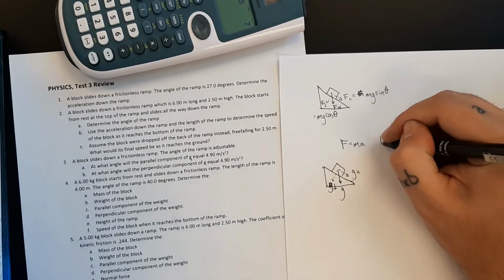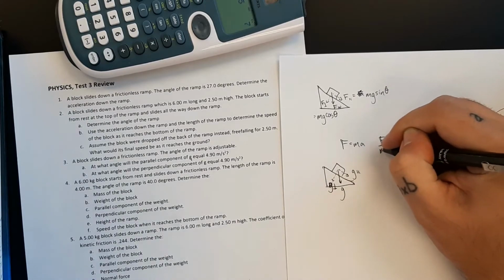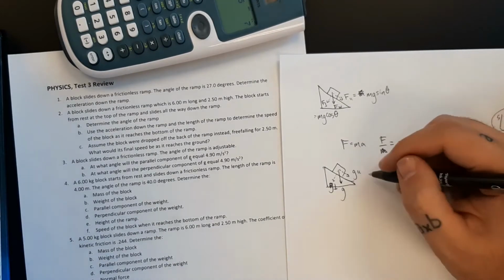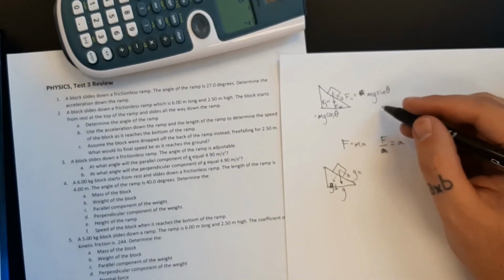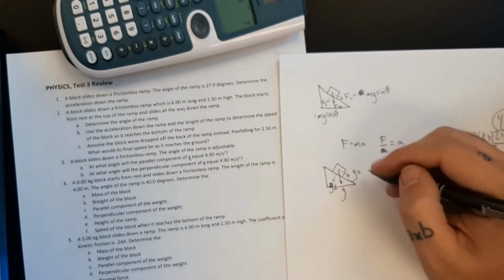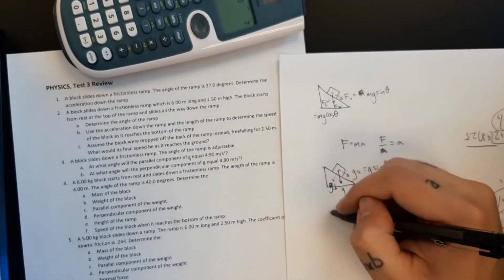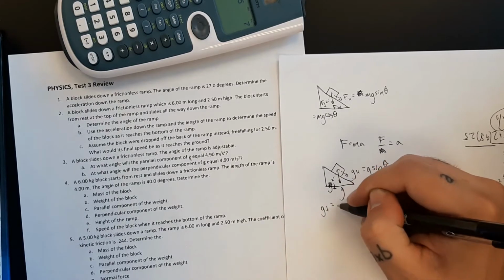Using Newton's second law, force divided by mass is equal to your acceleration. So if we just take these formulas for our forces and divide them by mass, that will give us formulas for the components of our gravity.